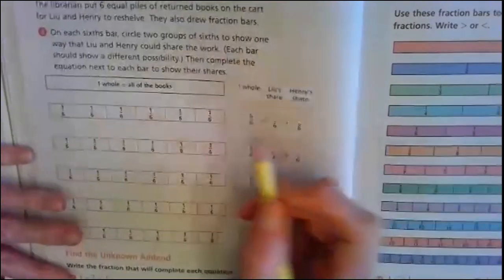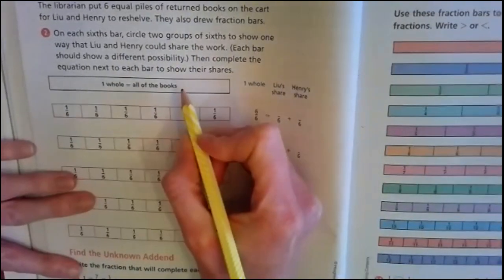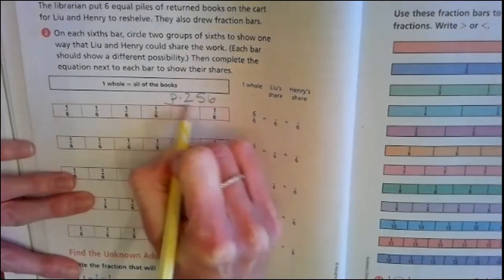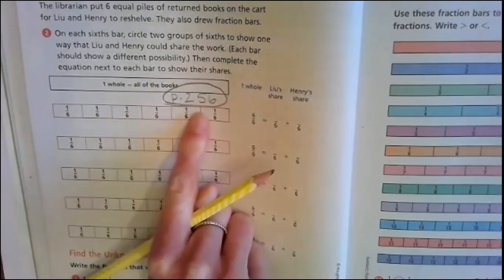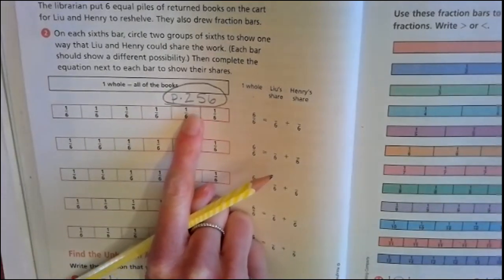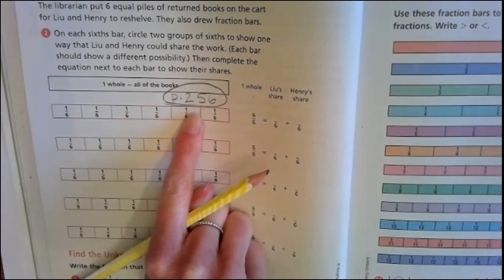Now that you know that, please open up in your workbooks to page 256. And like we do in the classroom, I wrote that right there so that you can find it. I'm going to give you a minute to find page 256. If you're there, please just sit patiently.